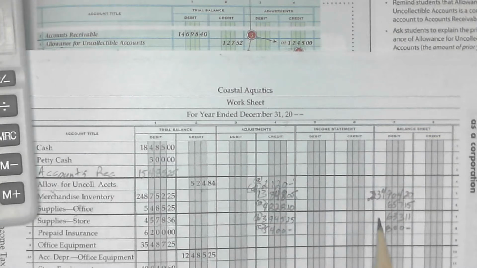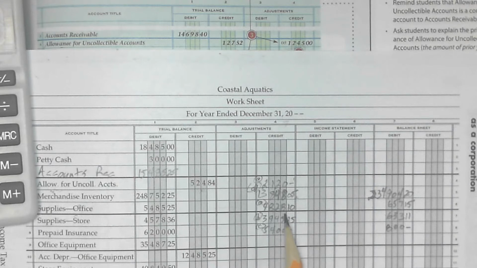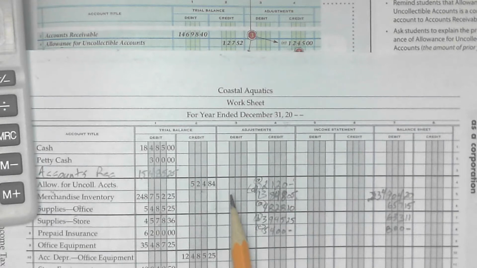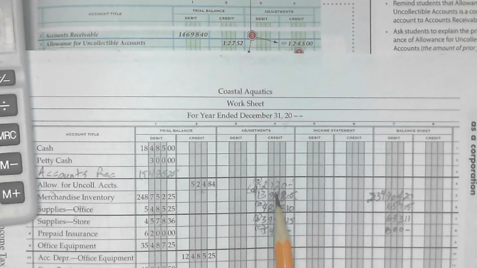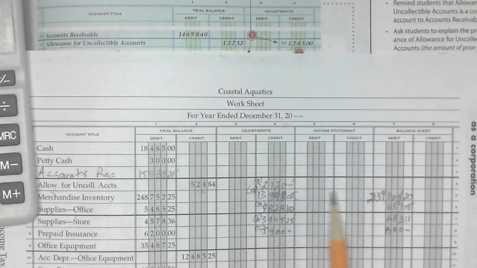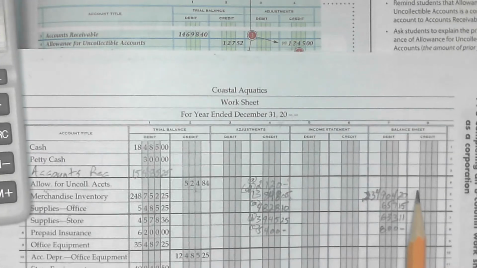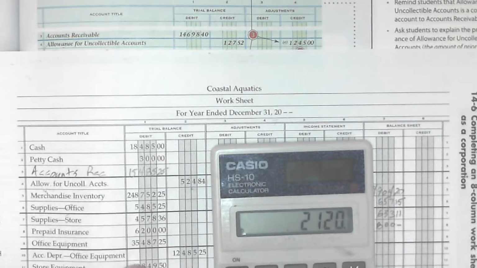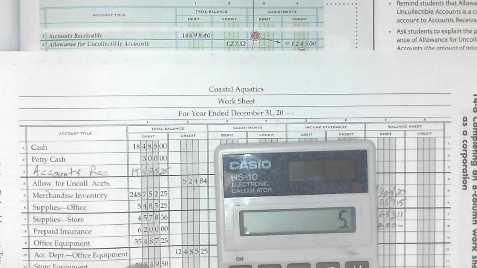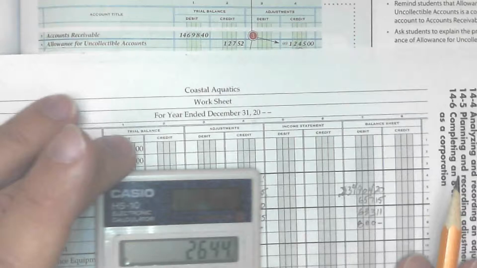Then what we can do here, just like we have in our balance sheet columns for our other adjustments, is bring those over now instead of waiting and doing it later. So we've already got a credit, and we've got an adjustment of another credit, so we're going to add those together, and the total is going to go in our credit column on the balance sheet. So 2,120 plus 524, 2,644.84.